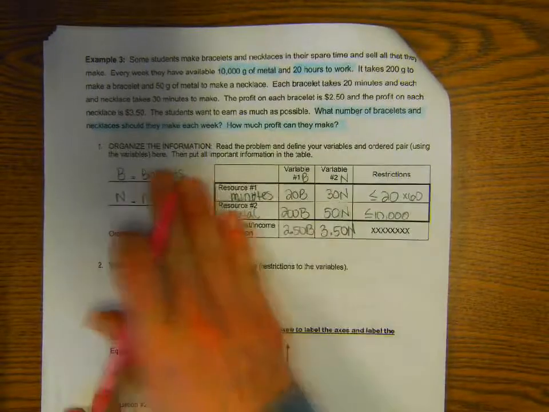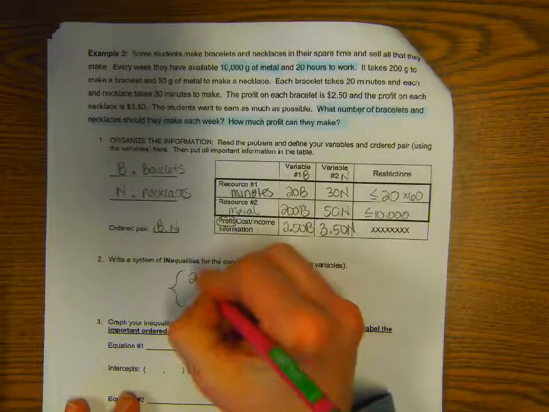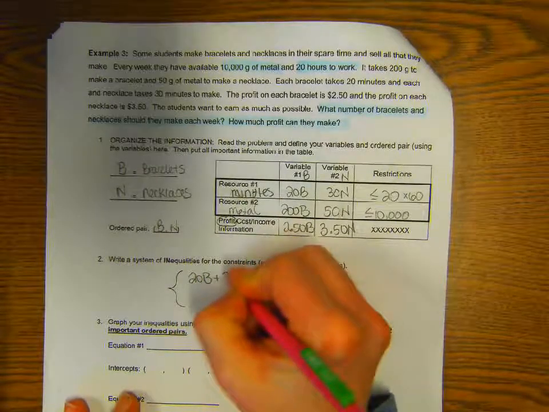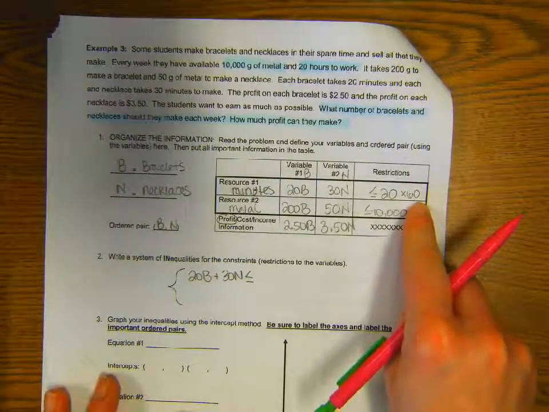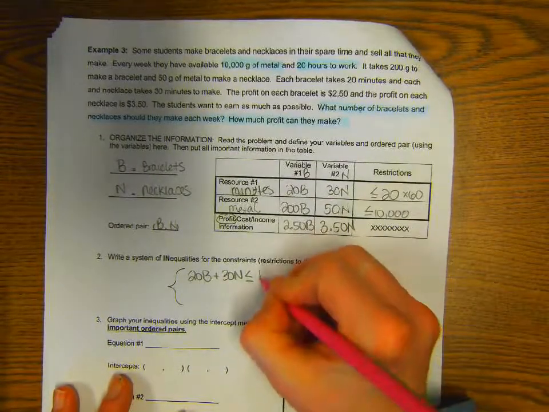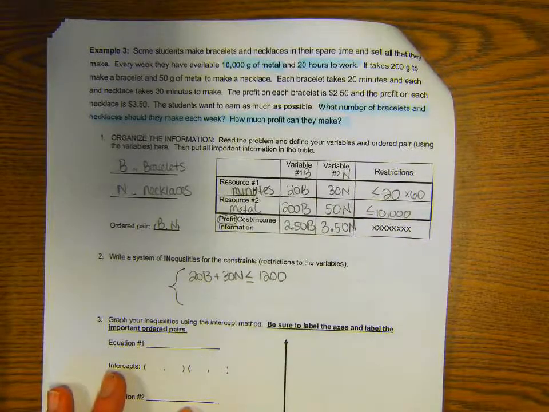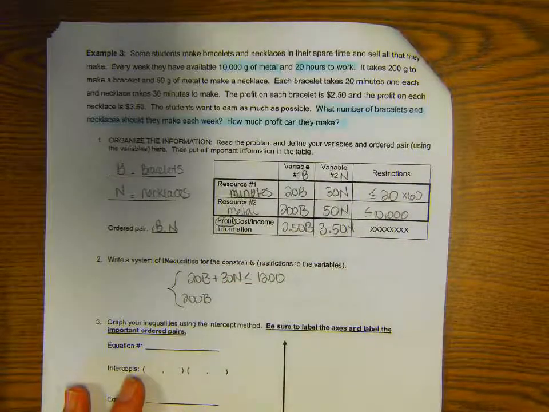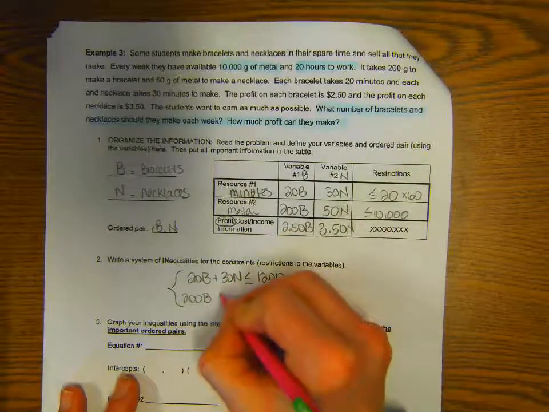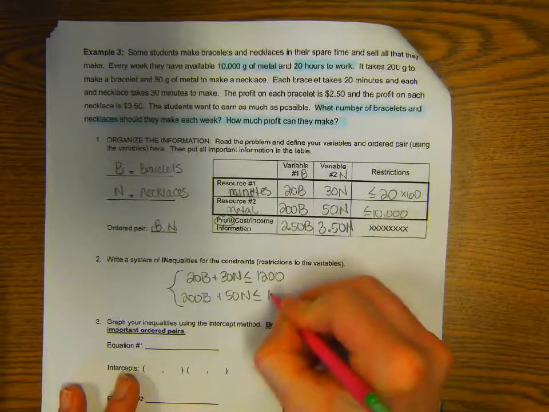Okay, now I have my setup. Let's write the inequalities. The top one is going to be 20B plus 30N is less than or equal to 20 times 60, which is 1200. The second inequality, 200B plus 50N is less than or equal to 10,000.